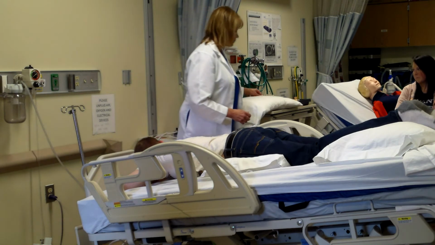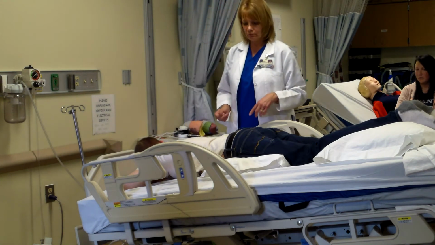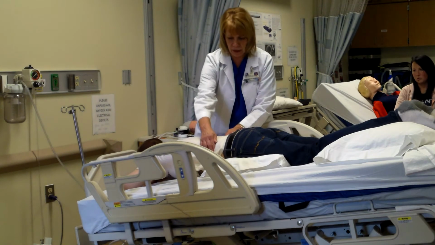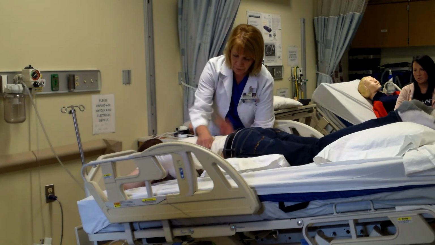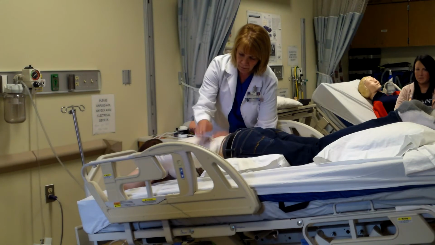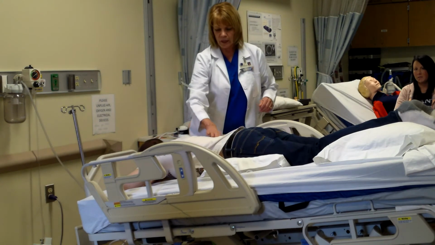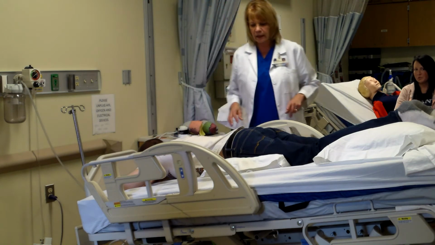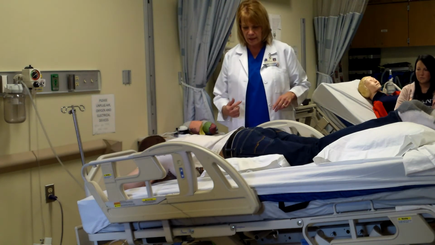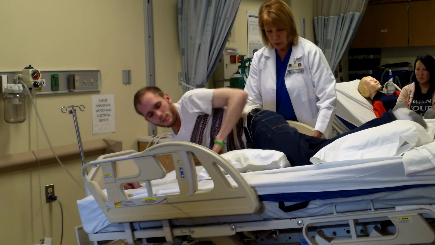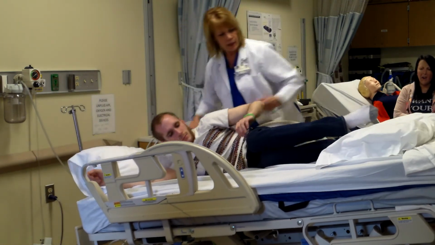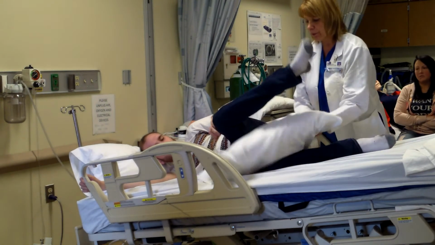So where do I percuss? Yeah, the bottom here. Okay. So find the bottom of the rib cage. Right at the bottom of the ribs. And then finally, I'm going to have him roll on his right side. So can I have the pillows? Yes, sir. One under your head and one between your knees.